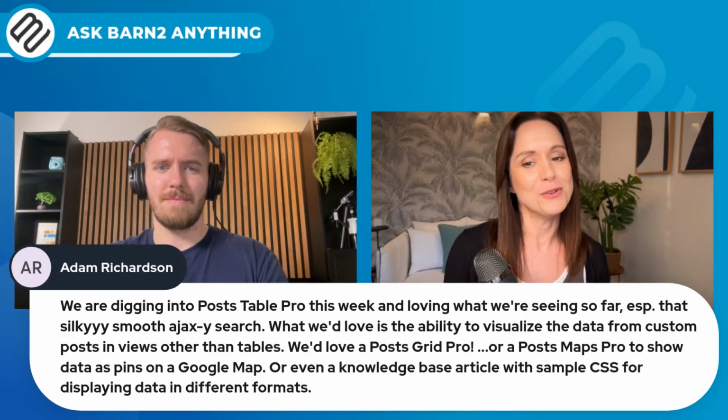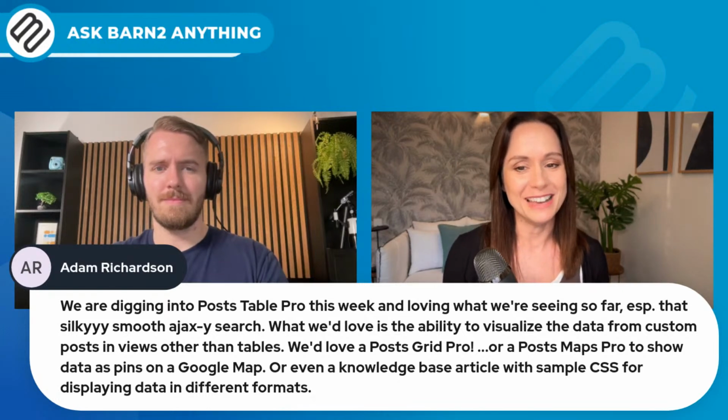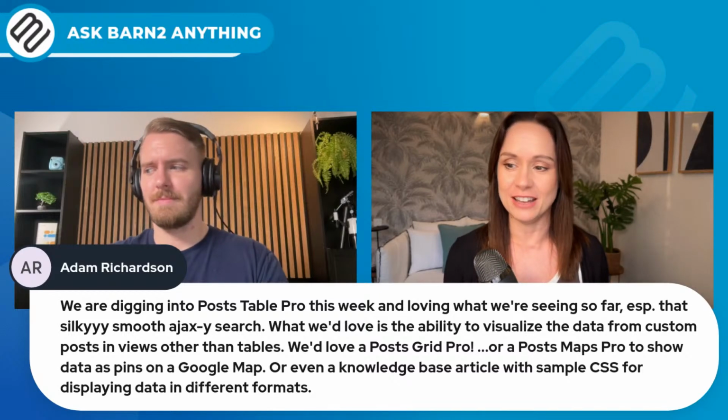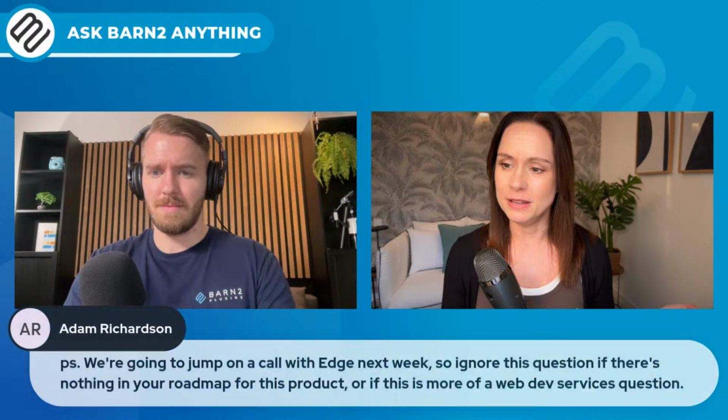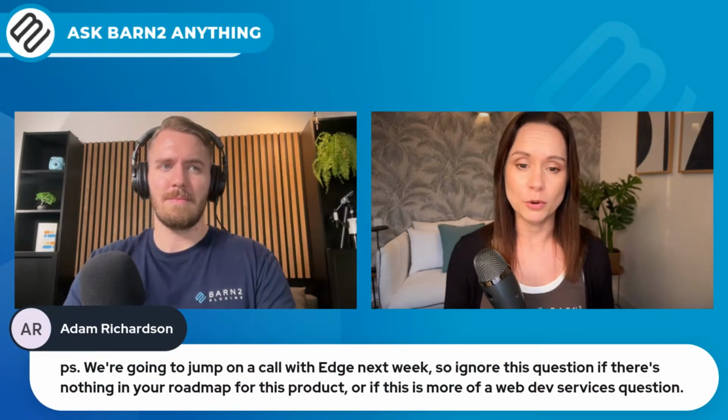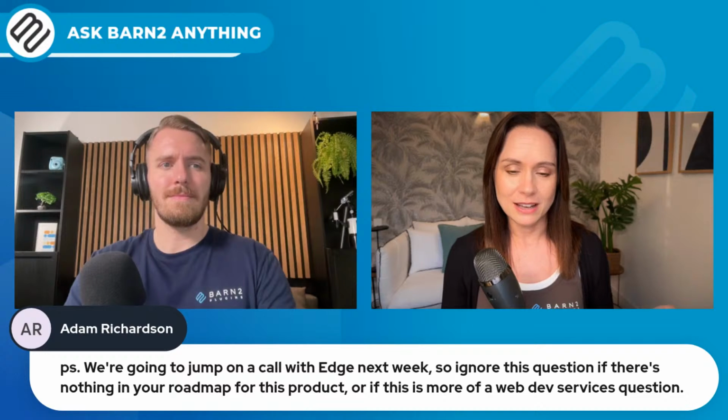I think you may not want Post Table Pro based on that, because Post Table Pro is a table plugin. That's what it does, and the scope of it is tables. So I'm not sure it's going to do what Adam wants. His follow-up question is that he's got a call with Edge, who's one of our support engineers, next week.